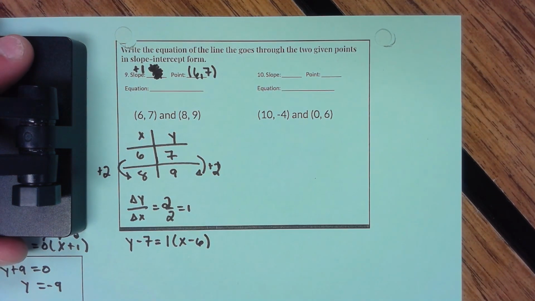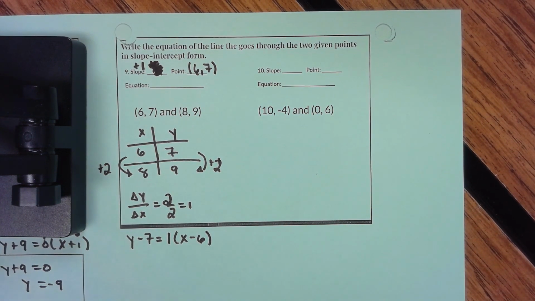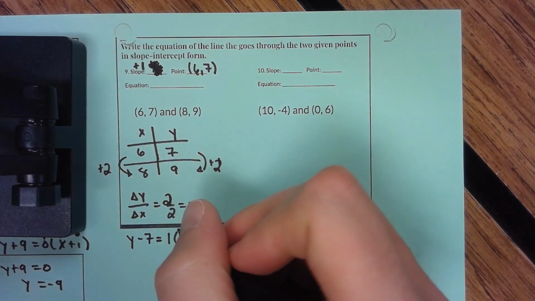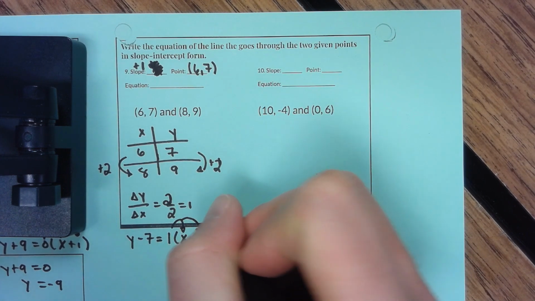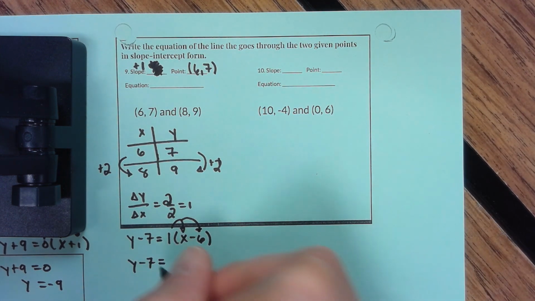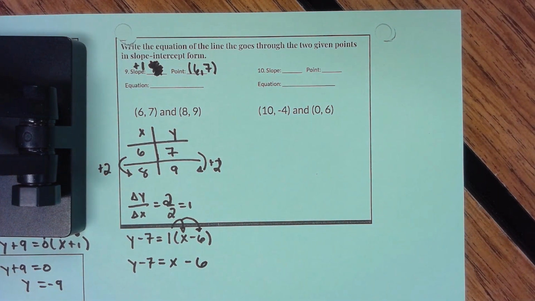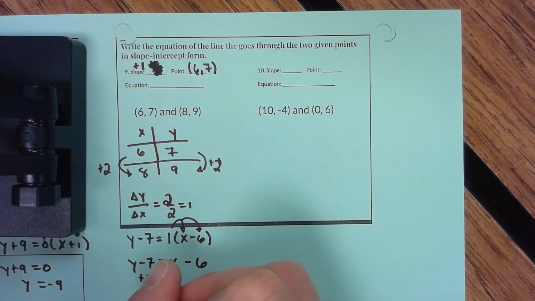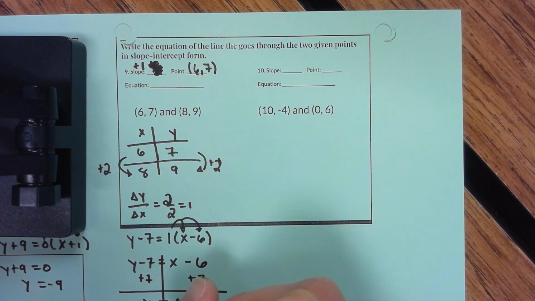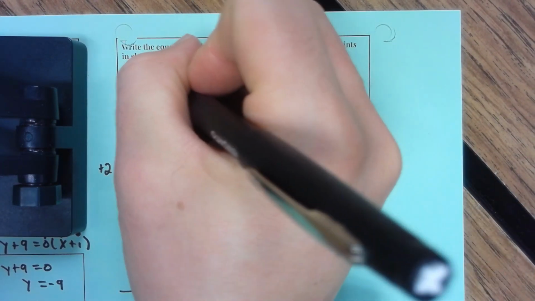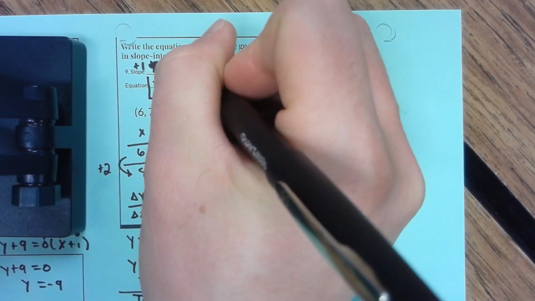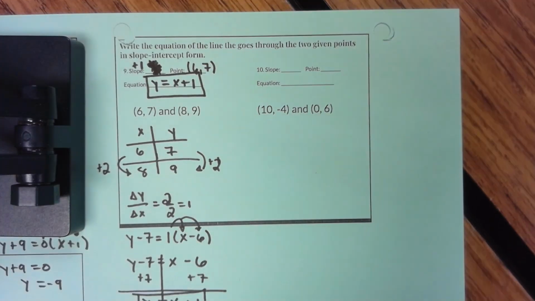And what we're going to do to get it in the slope-intercept form, we're going to convert it. I did this yesterday. And the way that we convert it is we basically work to get y by itself, starting with distributing the slope. Well, distributing the 1 times both those terms just makes them the same. So it's just x minus 6. Then, to get y by itself, I need to add 7 to both sides. And so I get y equals x plus 1. And now that is in slope-intercept form. I'm sorry, you can't see that. There we go.